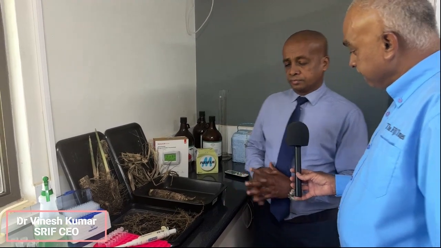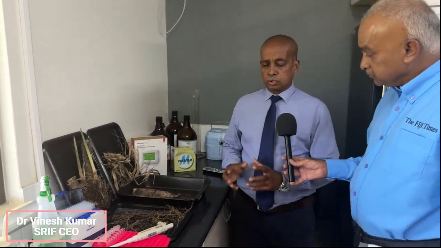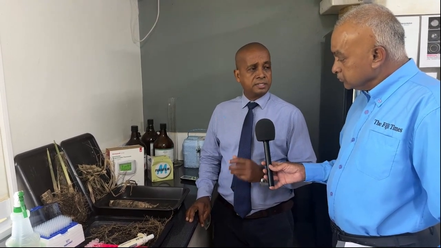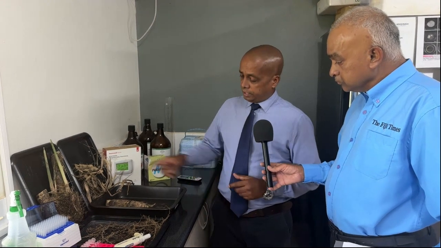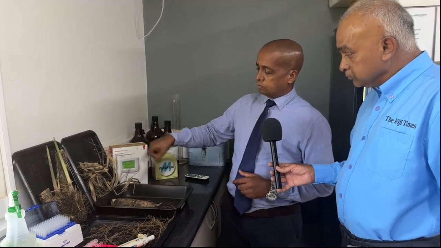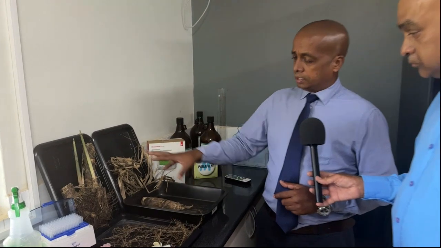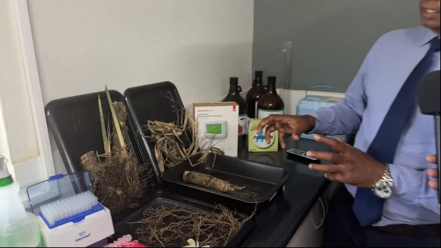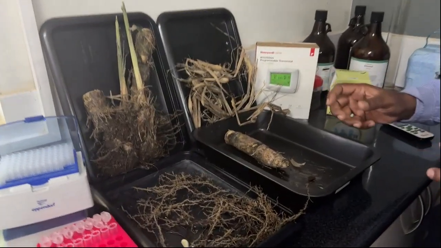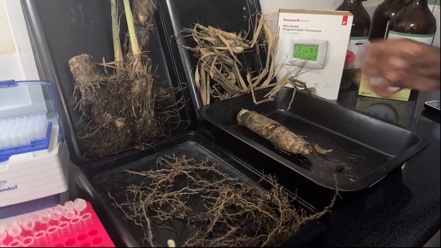This unit is very important for the sugar industry because we look after the pests and diseases in the sugarcane plant. One of the factors that affects production is pests and diseases. Here, if you can see, this is a sample taken from a field in Reki. There's some unique feature that a farmer observed, so we took out samples and brought them over here for detailed analysis.